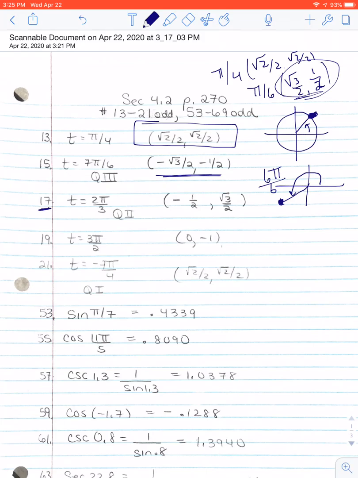Okay, so with that idea, number 17, this is the family of pi over 3. So I'm going to reverse this ordered pair. So I know it's 1/2, comma, root 3 over 2, but I have to figure out where 2 pi over 3 lives. And it's going to be in quadrant 2. So if it's in quadrant 2, x's are negative, or the first part of the ordered pair, and the y's are positive. So the cosine, which is the first number, is negative, the sine is positive.